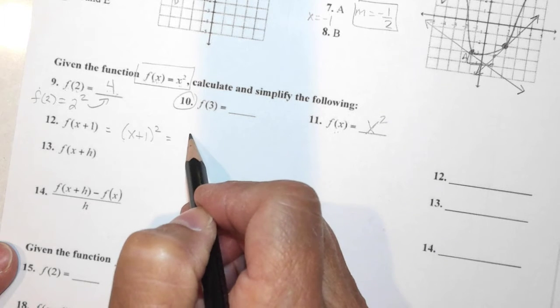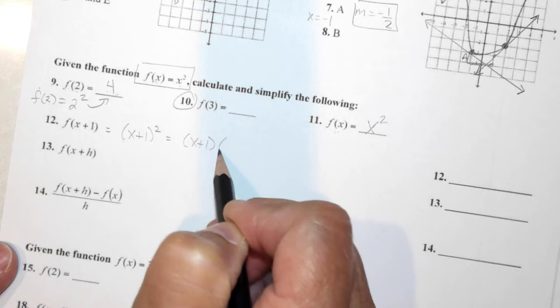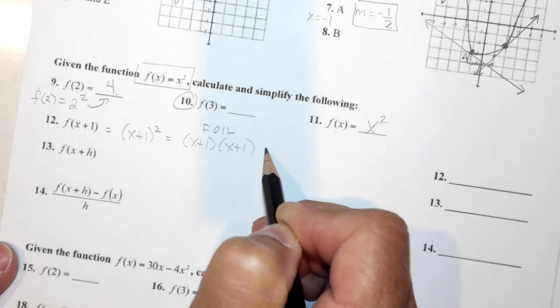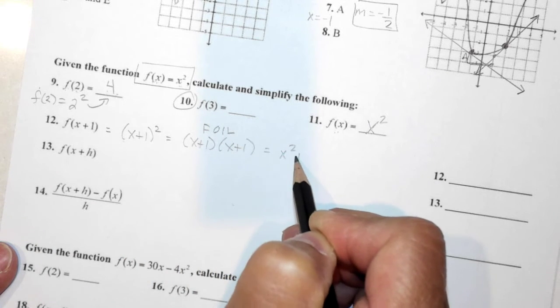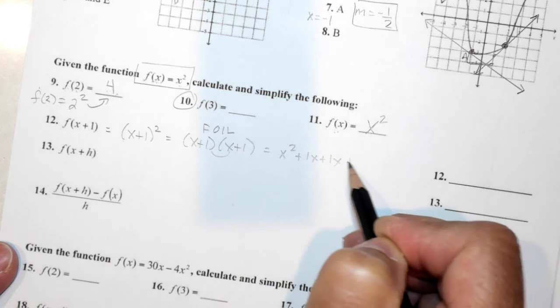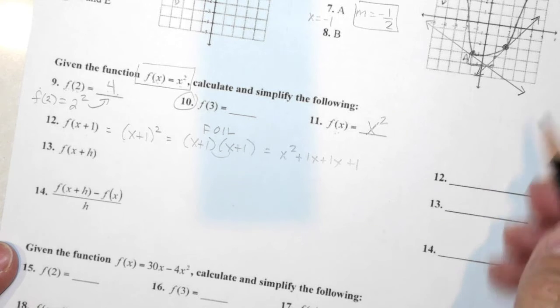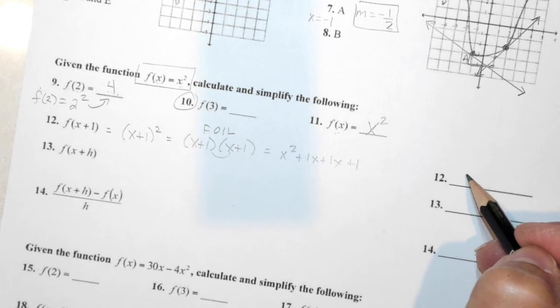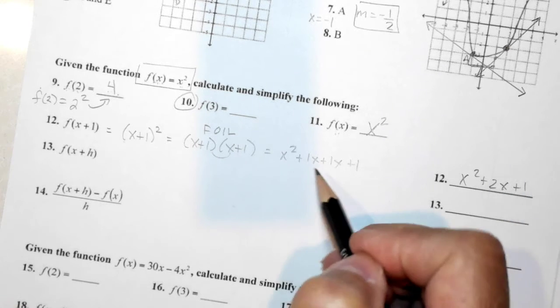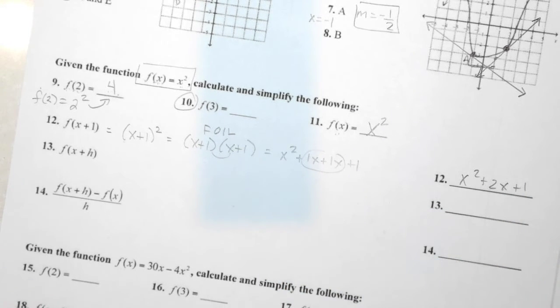Keeping in mind that means that I would have to multiply it by itself, which goes back to FOIL. So I'd end up with x squared, 1x on the outside, 1x on the inside, and then a 1. So f of x plus 1 equals x squared plus 2x plus 1 because these are alike and can combine.